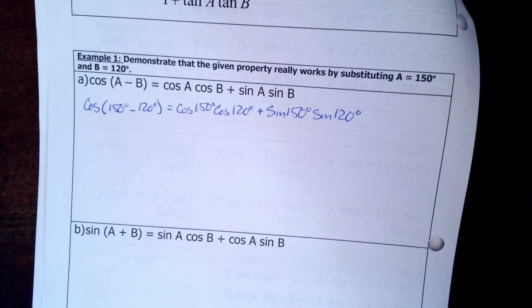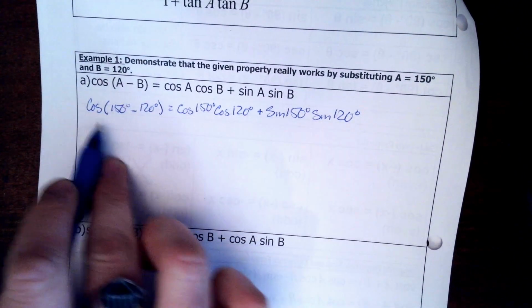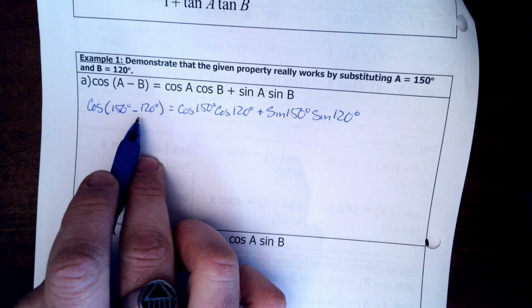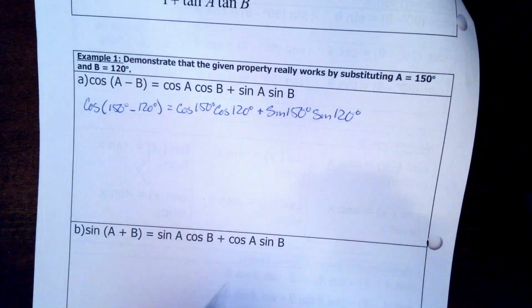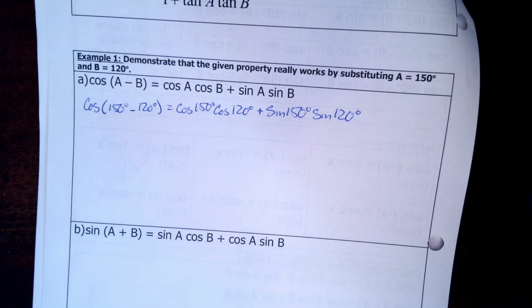We can simplify the left side of the equation by subtraction, and we can simplify the right side of the equation by looking at the unit circle for equivalence.